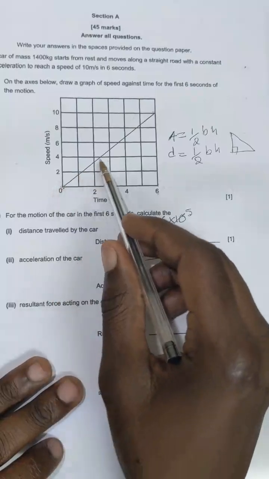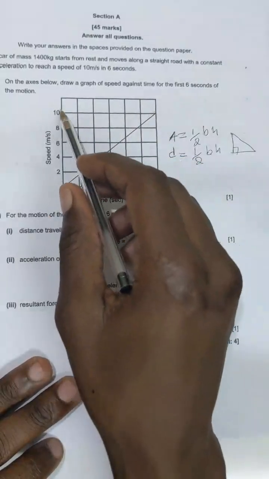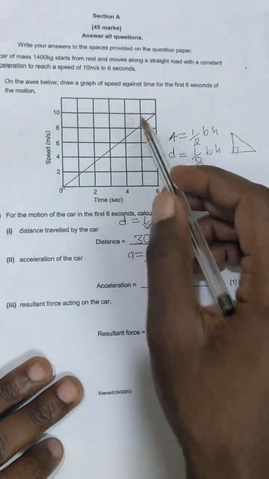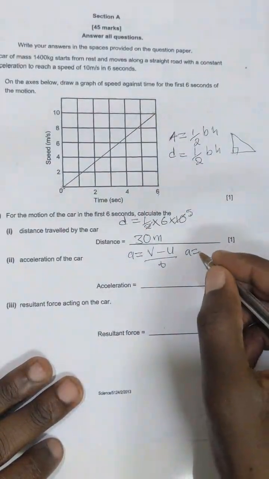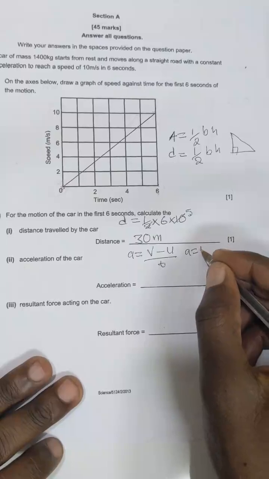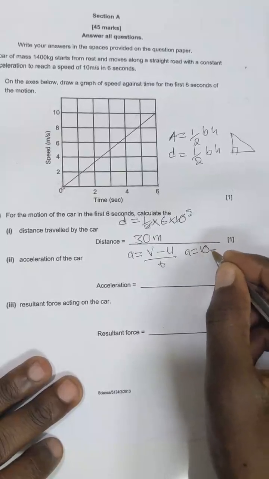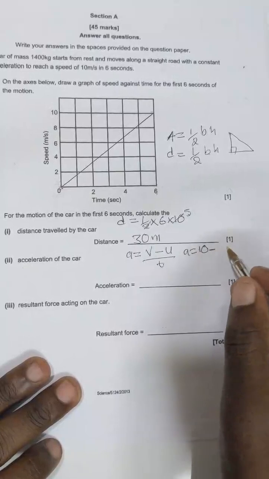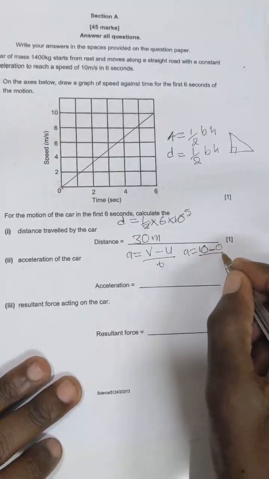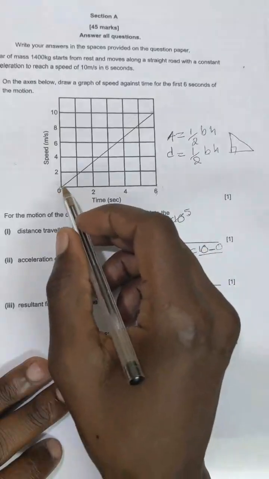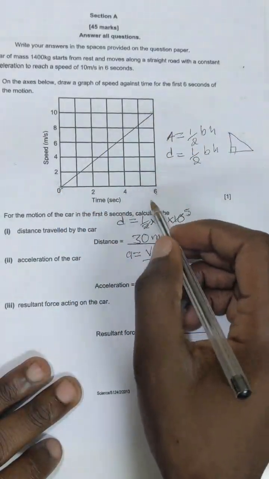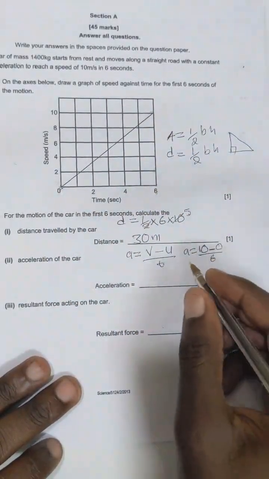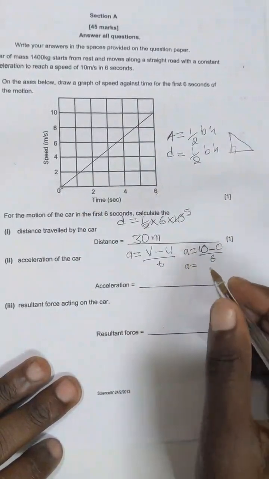The final is 10, that is where it reached. So the final, 10, minus the initial, 0, over the time taken, which is 6.